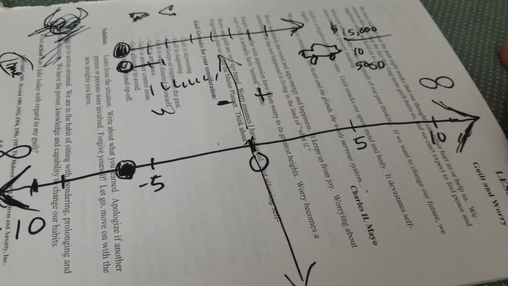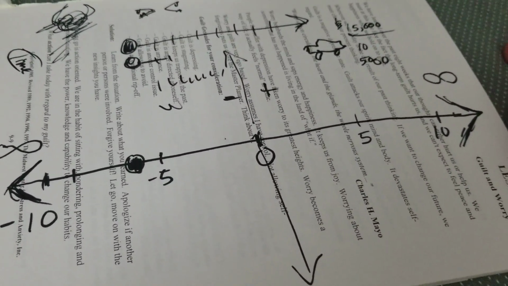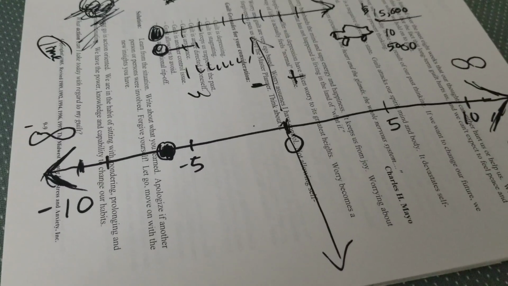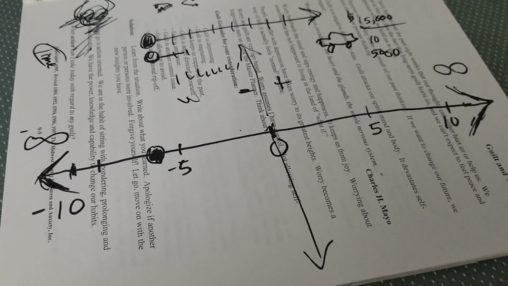So there's your number line basic lesson, and I would like to teach you how to use the tool of adding and subtracting on a number line. Stay tuned. Second grade all the way up to college calculus.